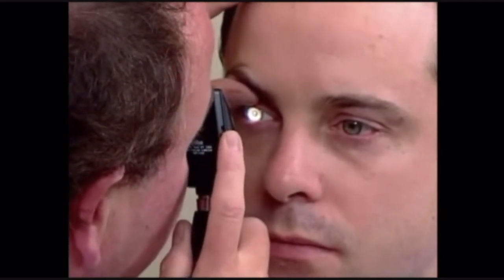And Mr. Johnson, please look at the light. And at that last second, the patient's macula has looked directly at the light, and one is looking then at the fovea of the macula.